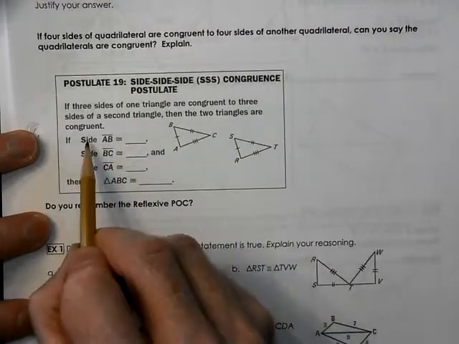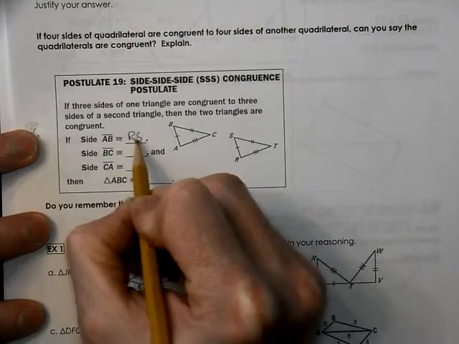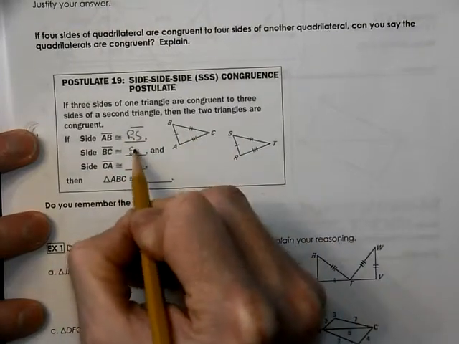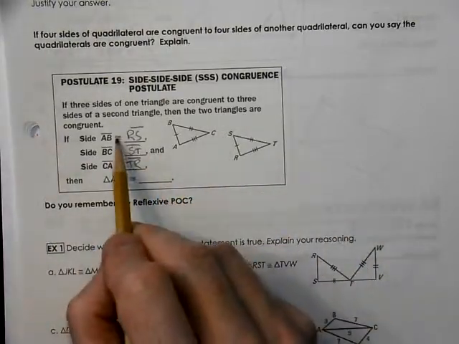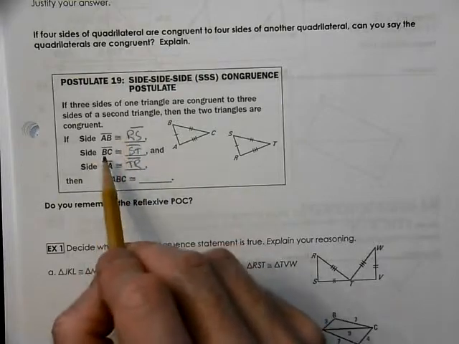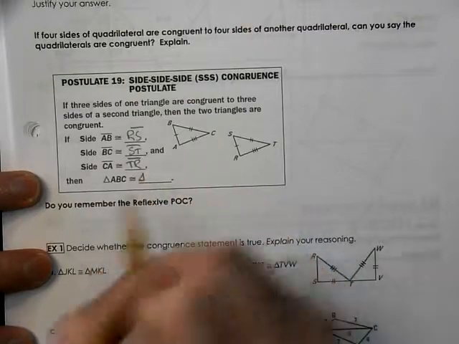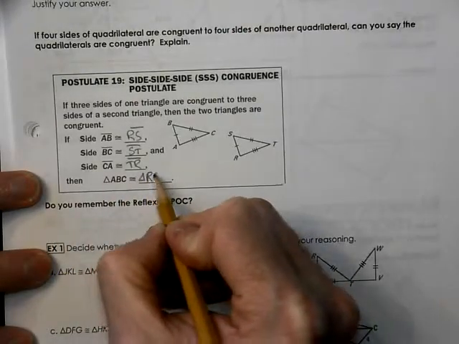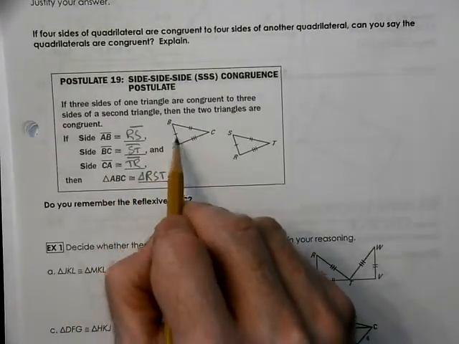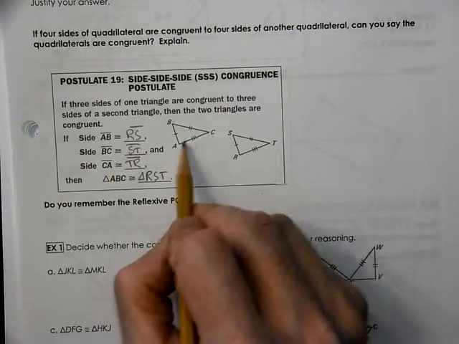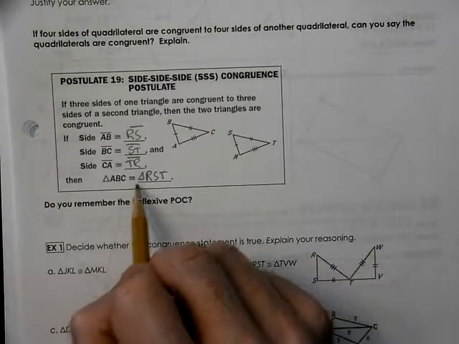In this case, if side AB mapped with RS and BC with ST and CA with TR, if we have 3 sides that match in one triangle with 3 sides of another triangle, then we know that those triangles have to be congruent. The order matters. The A went to the B, which is the 1 ticker, down the 2 ticker side, and the 3 ticker side. I have to go in the same corresponding order. RST.